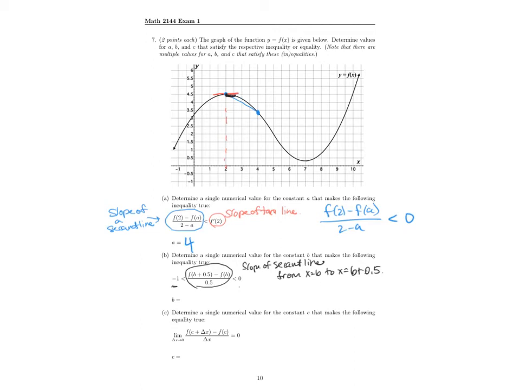So that slope is going to be, let's see, the rise is like -0.2, and the run is 0.5. And so that's going to be greater than -1. -0.2 over 0.5 is -0.4, so that's the slope. That's between -1 and 0. So if we did b equal 2, that would work.